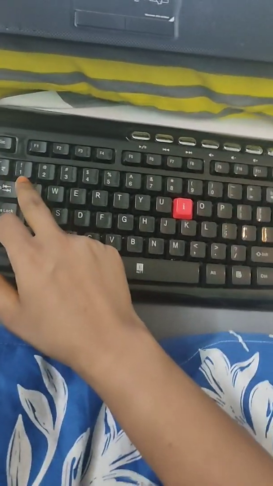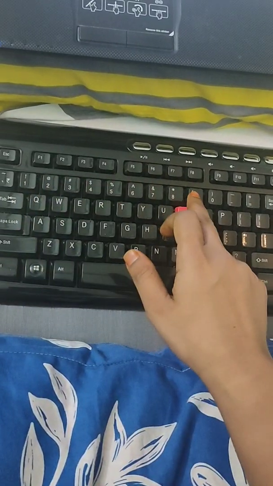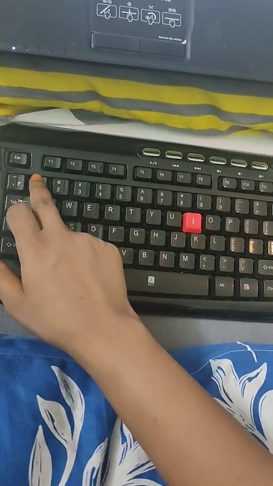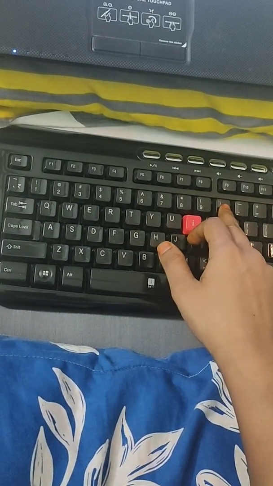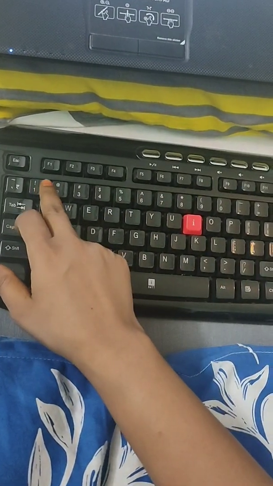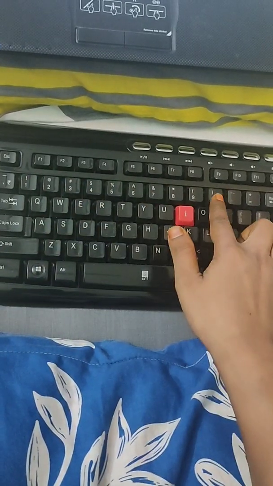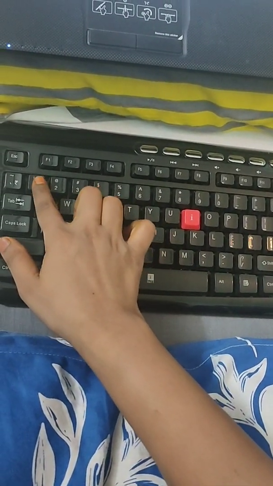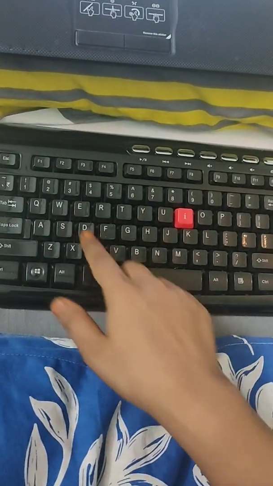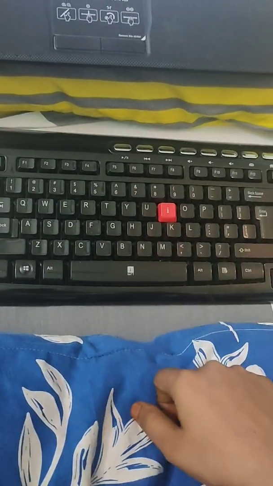Yes, student, this is your keyboard, and first of all I will show you the number keys, from 0 to 9. If you want to write 10, you have to use both keys 1 and 0. If you want to write 11, press the 1 key 2 times. Likewise, you can use the number keys.